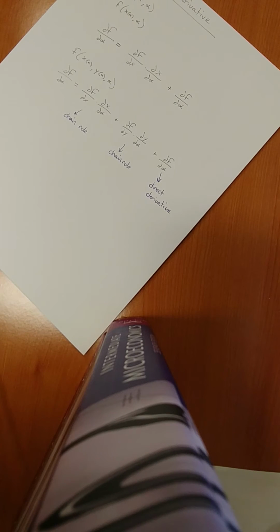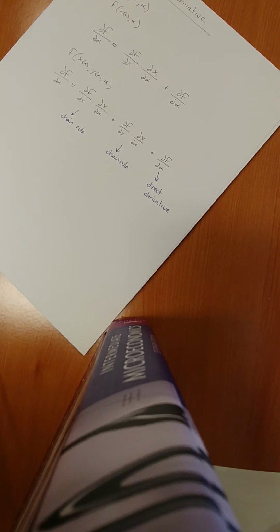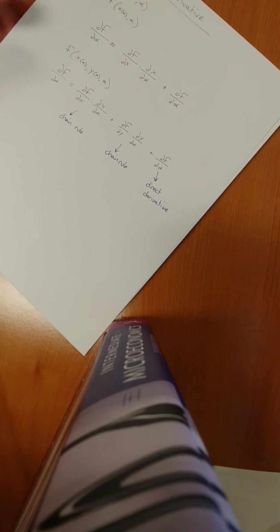So doing an example of the total derivative is not necessarily helpful because we don't really take total derivatives of functions that are defined. But let me give an example, and I hope it will illustrate my point.